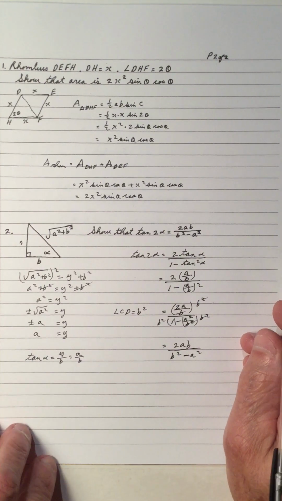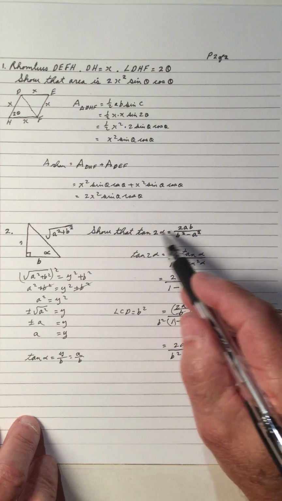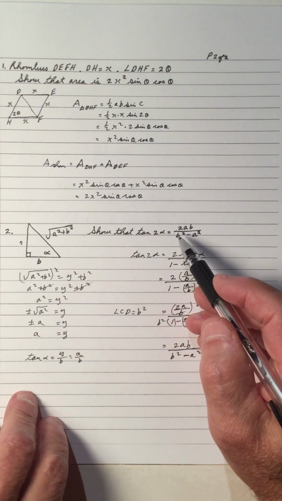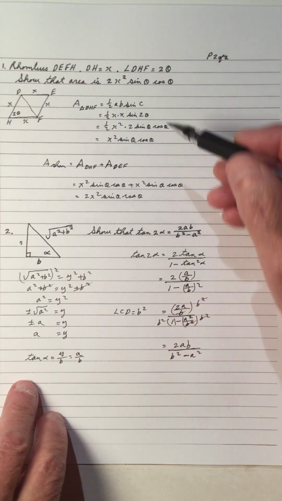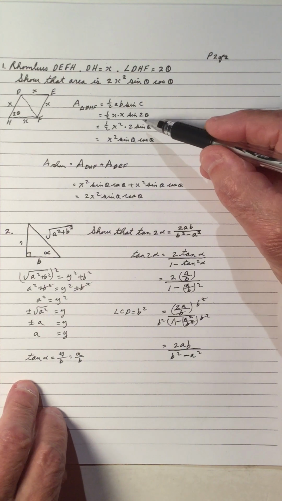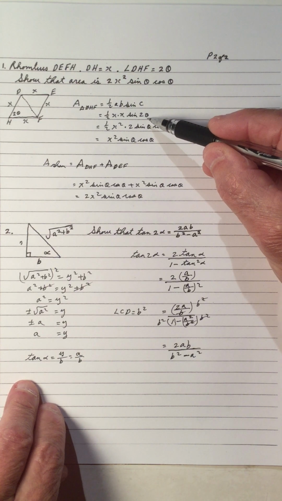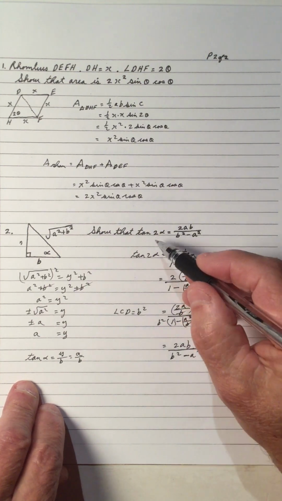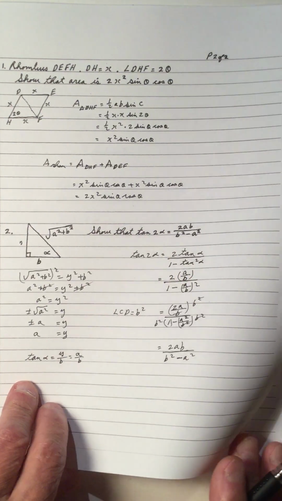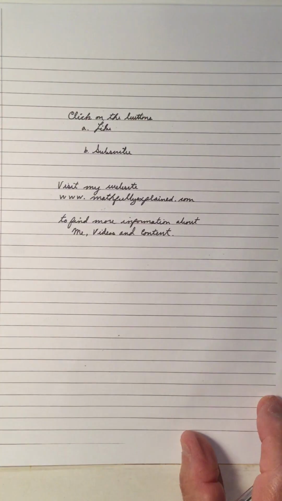And again, it's just a little different proof. I wanted to use tan 2 alpha, and we've accomplished that. And again, the previous one had to use the sine of 2 theta double angle formula, and this is the double angle formula for tan. This brings us to an end.